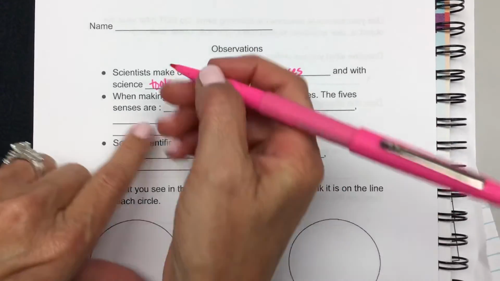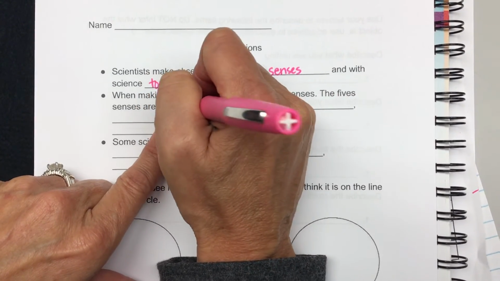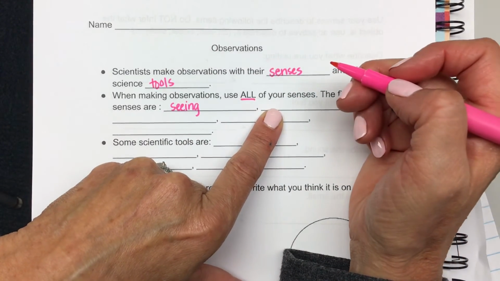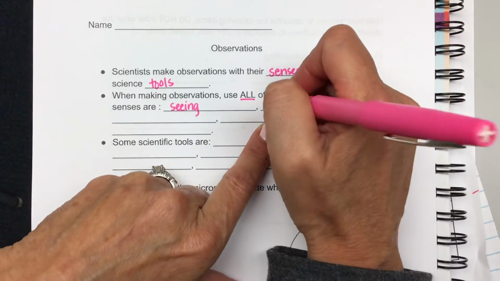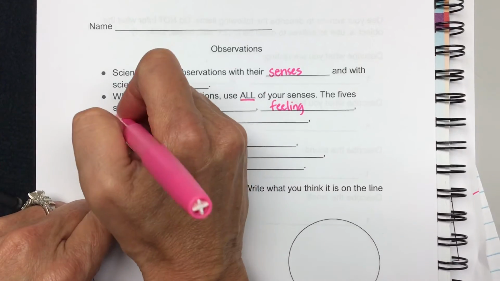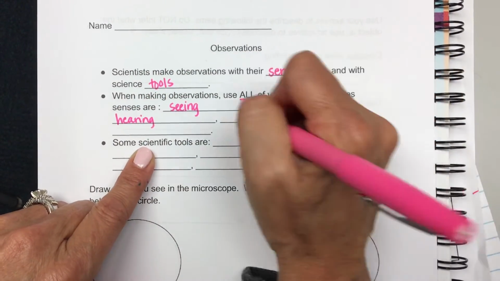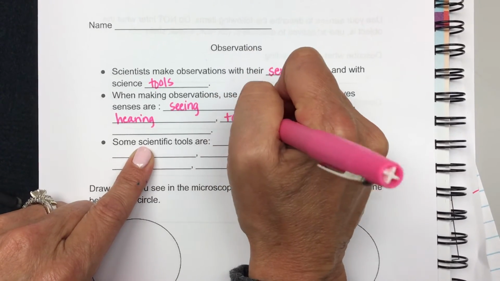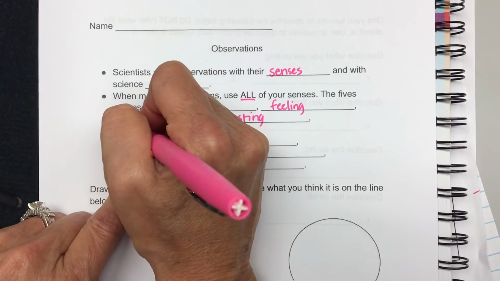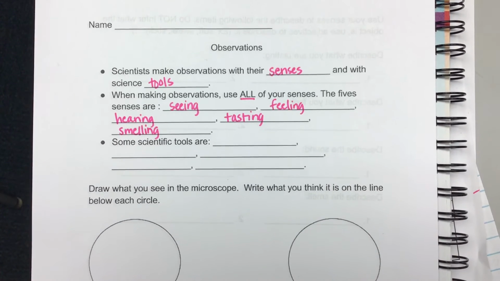That's important. So the 5 senses are seeing. Give me another sense. What else goes in here? Feeling. Okay, what else? Carter? Hearing. What else? Tasting. And smelling. Very good.